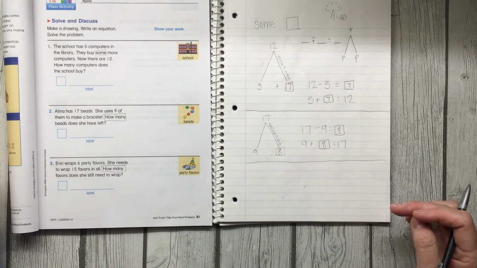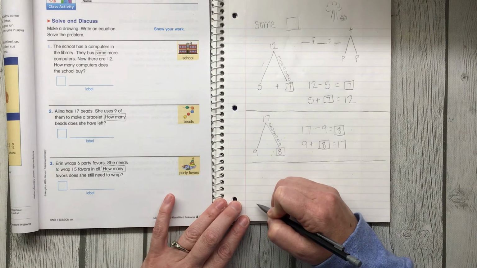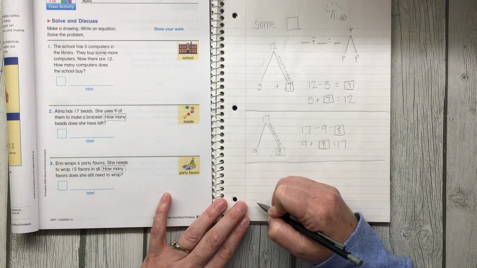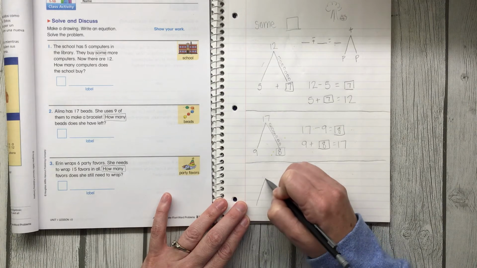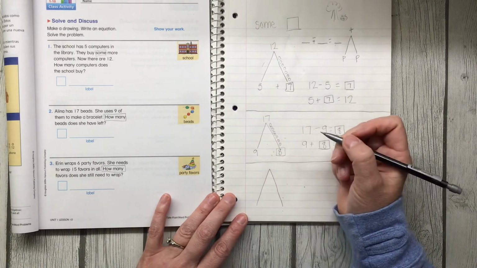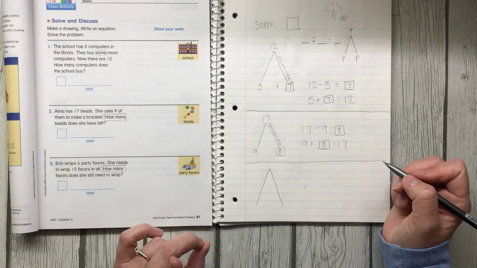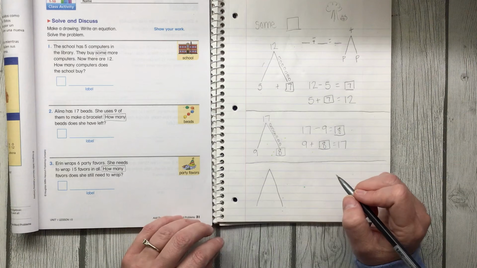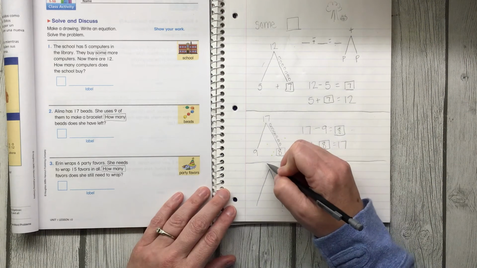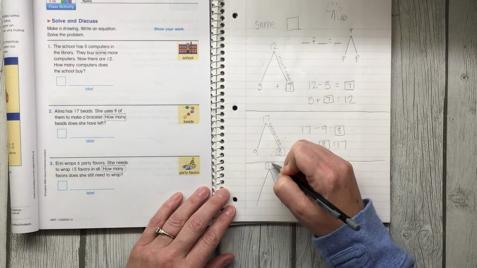All right. First things first, make a drawing. I'm going to pause, and you're going to make your drawing right now. Go. All right, now that we're back, I'm going to pause, and what goes at the top? Who's going to tell me? That's correct. The total goes at the top.